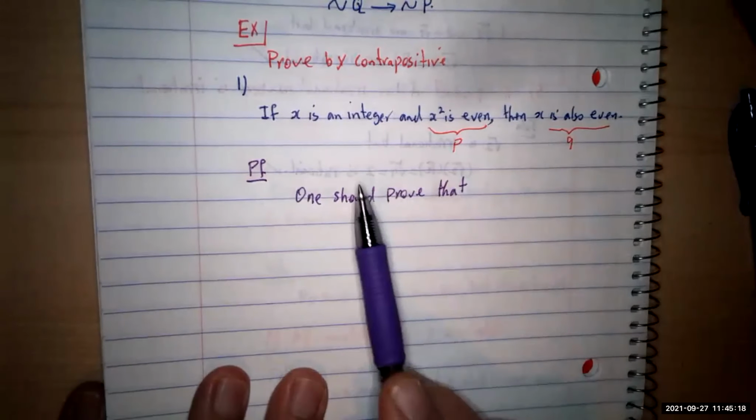Now, what's going to be the contrapositive of this statement? Any suggestion? If x is odd, or if x is not even, then x squared is not even. Yes, excellent.